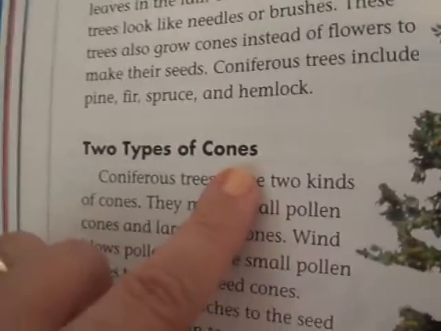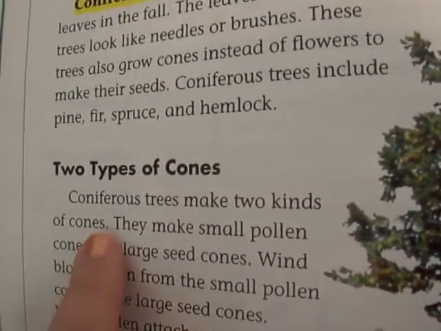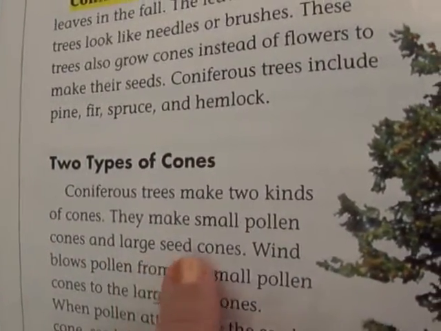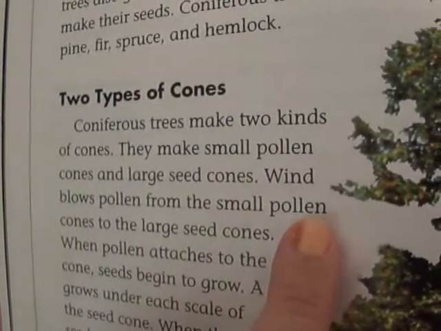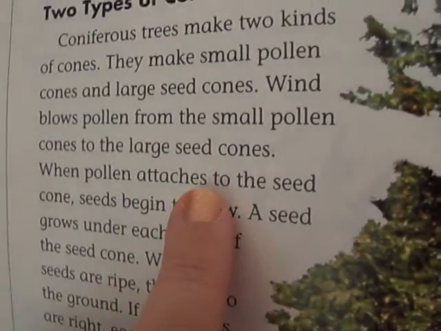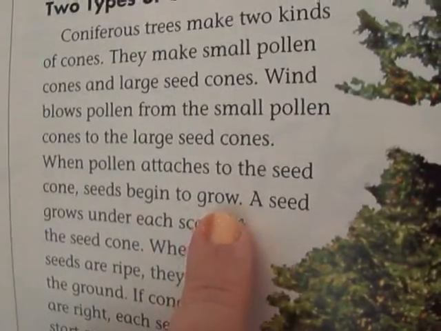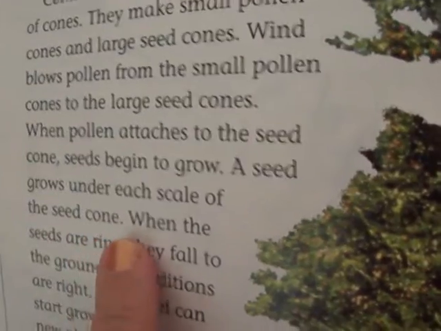Two types of cones. Coniferous trees make two kinds of cones. They make small pollen cones and large seed cones. Wind blows pollen from the small pollen cones to the large seed cones. When pollen attaches to the seed cone, seeds begin to grow. A seed grows under each scale of the seed cone.